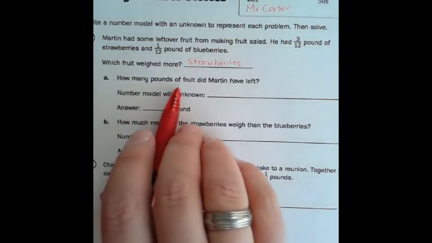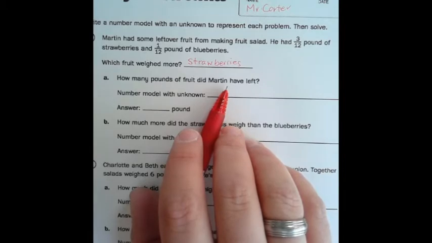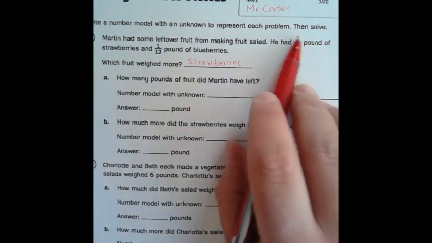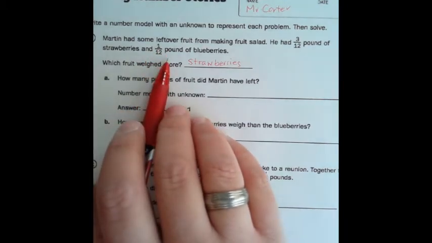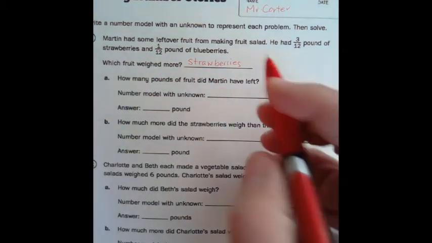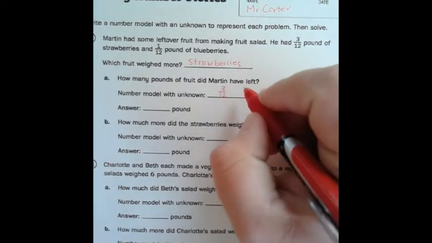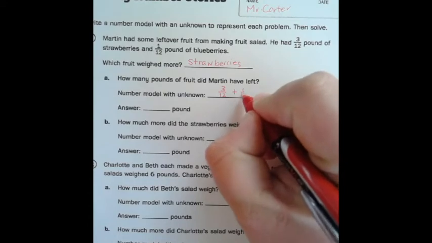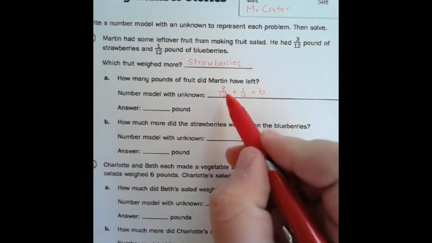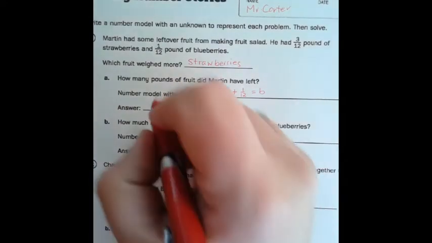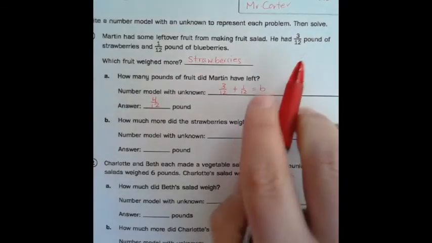How many pounds of fruit did Martin have left? So our number model with our unknown would be we have to take the amount of strawberries he had left over and the amount of blueberries he had left over and add them. So we're going to take our 3/12 and add it to our 1/12, and our unknown could be B for berries. So when you add 3/12 plus 1/12, you get 4/12 of a pound, and that's the total of how many he had left.